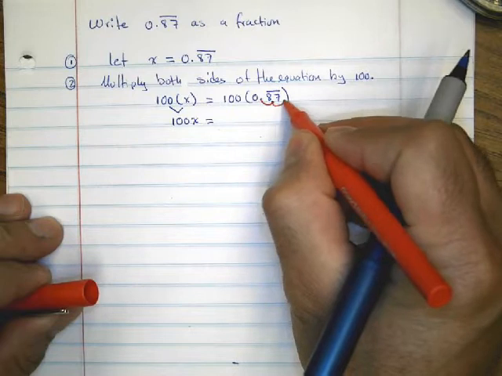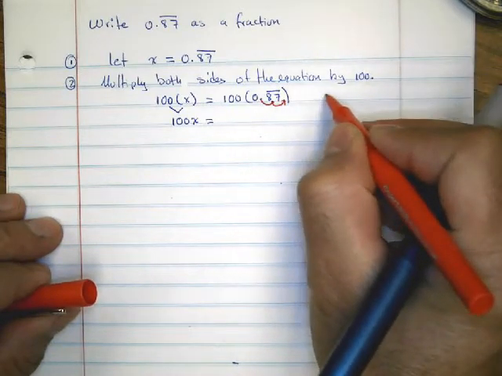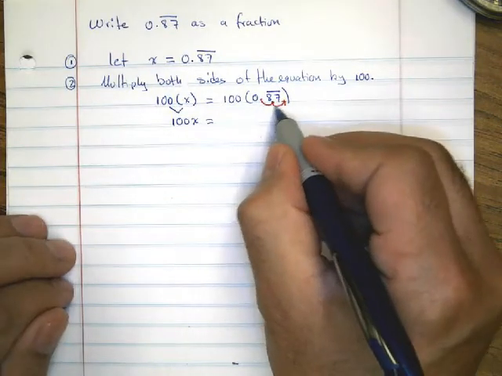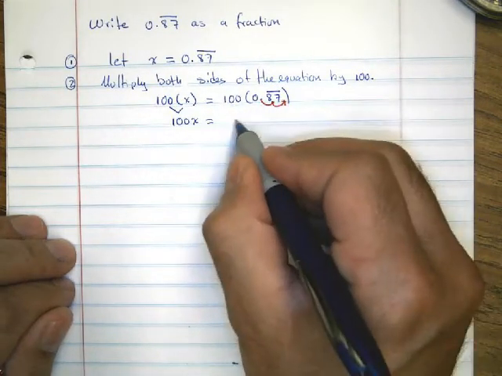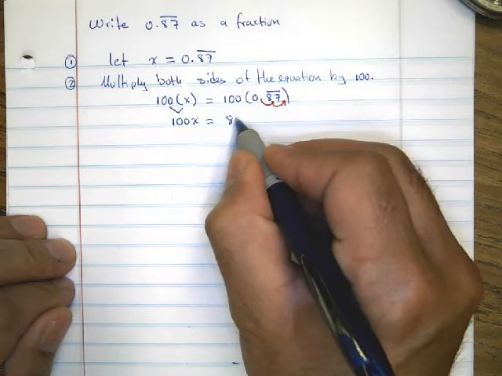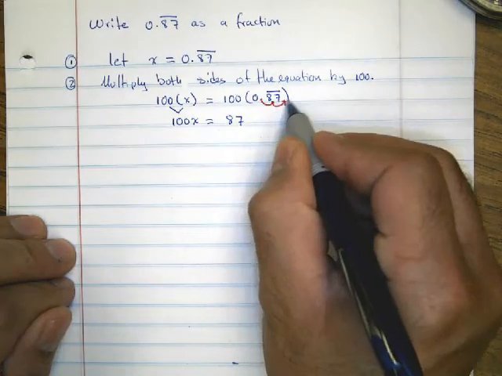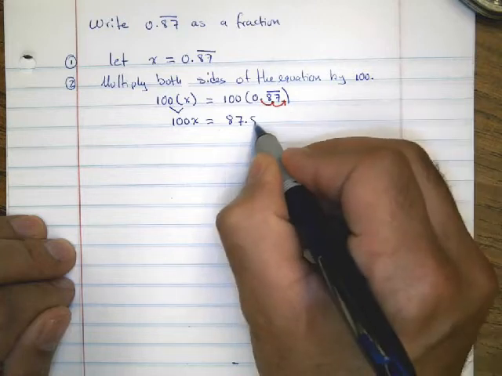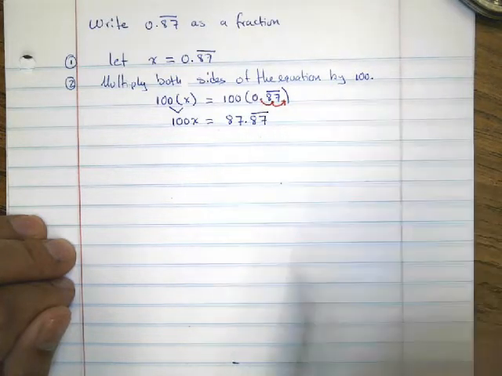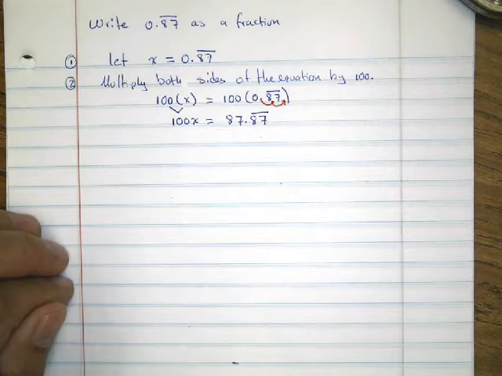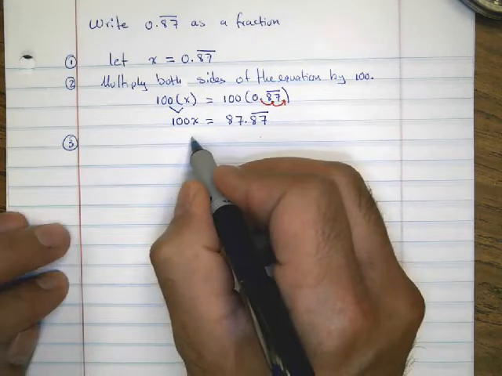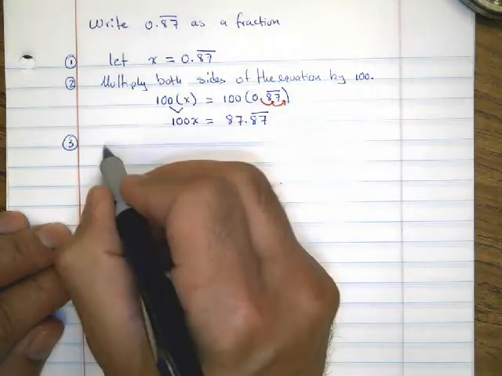100 times 0.87. Remember, we are just moving the decimal point over twice to the right, two places, tenths, hundredths. And then remember, 87, 87, 87 repeats forever and ever. So when I move the decimal point over to the right twice, my new number is going to be 87, but then I'm going to bring one set of repeating decimals, 87.